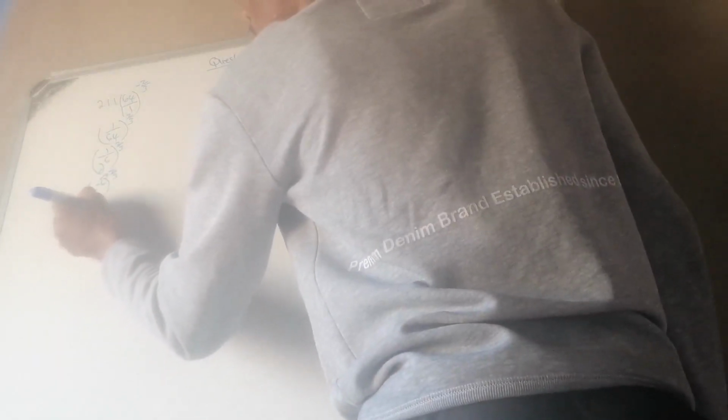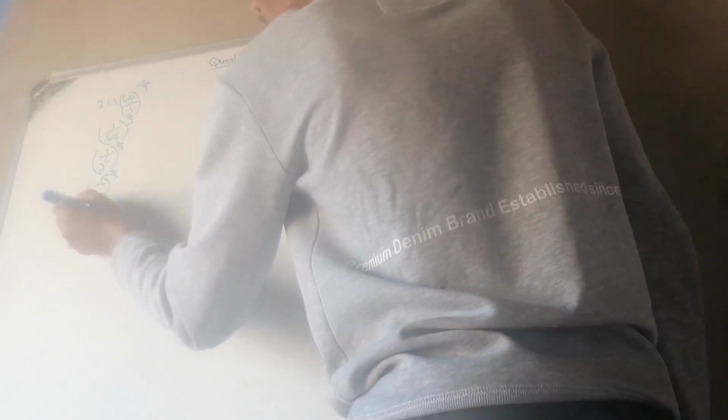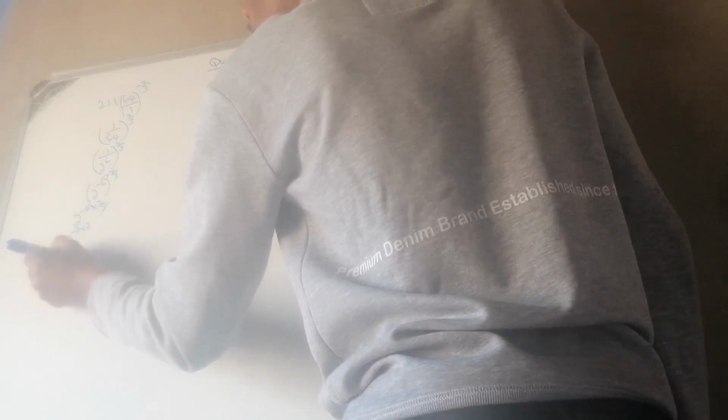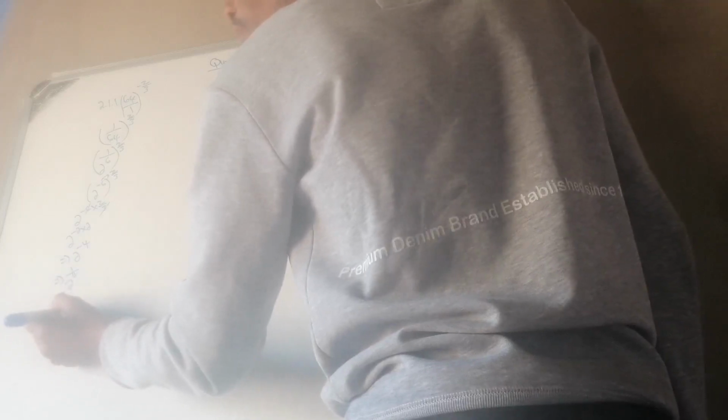And then I can multiply negative 6 times 2/3. This into this goes once. Negative 2 times 2 gives 2 to the power negative 4, which is 1 over 2 to the power 4, which is 1 over 16.